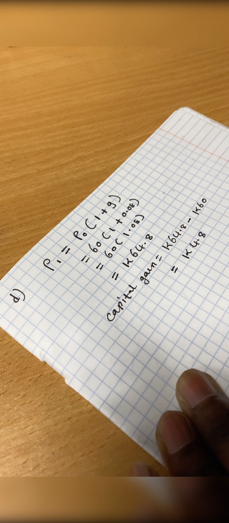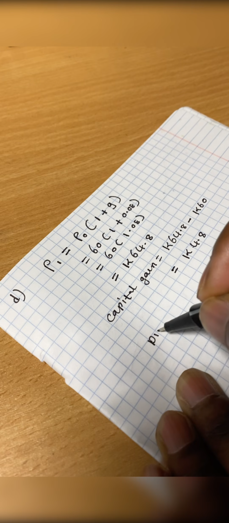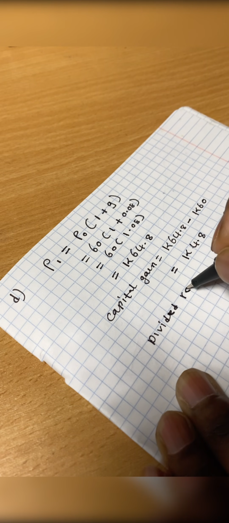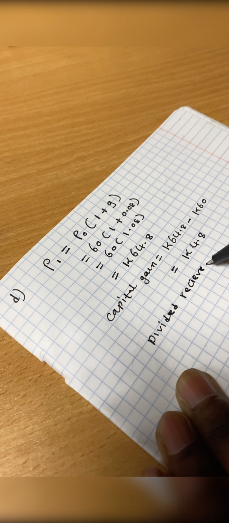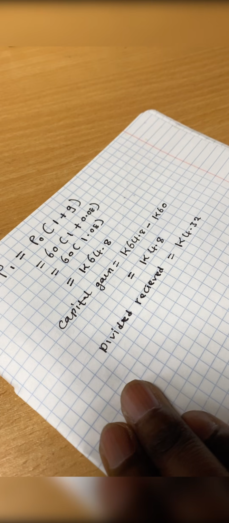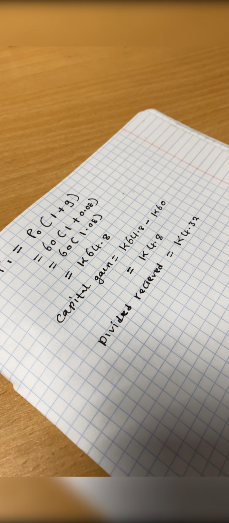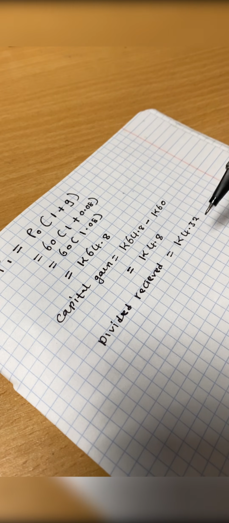So for us to find the total return, we have to include also the dividend that we receive each year. So what do we know about the dividend received each year? In the question we already know that the dividend is 4.32. That's the dividend that is received each year. So to find our total return, we are just adding the two, the capital gain, 4.8, plus the dividend which is being received.